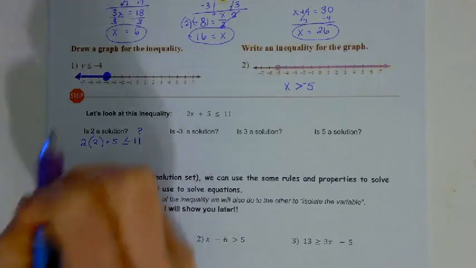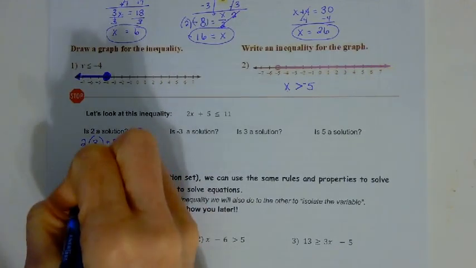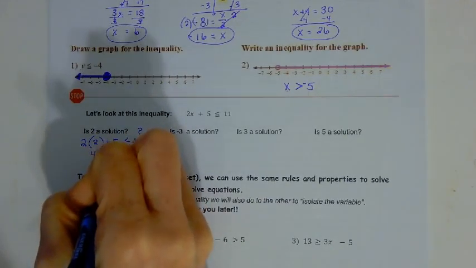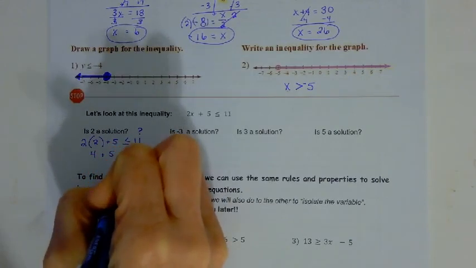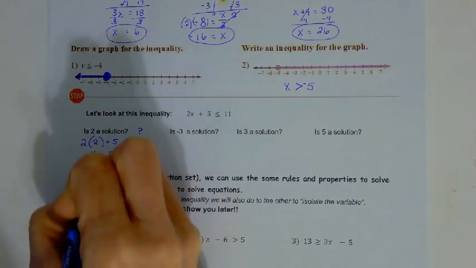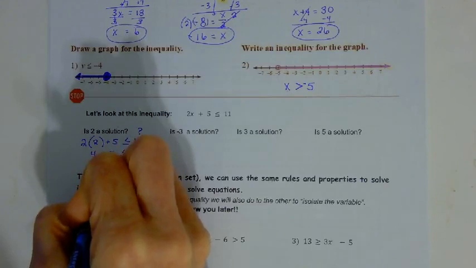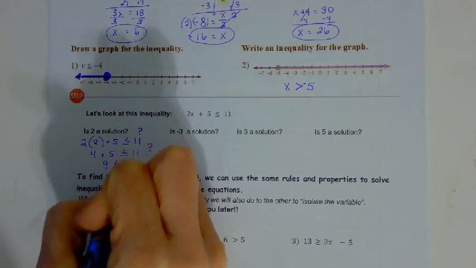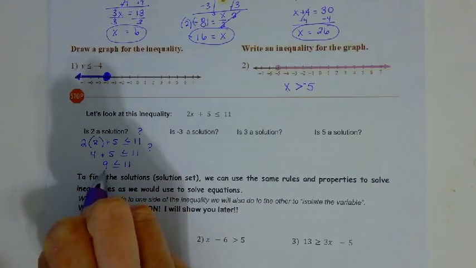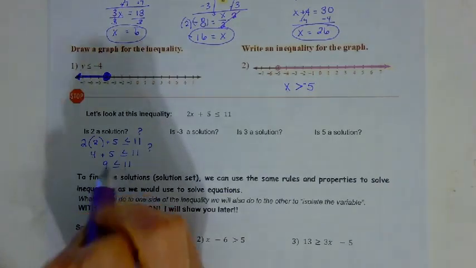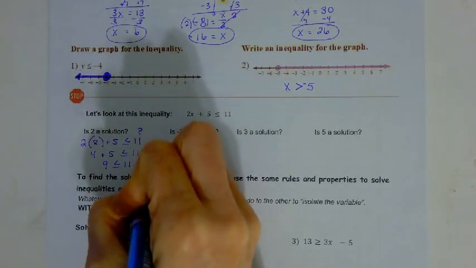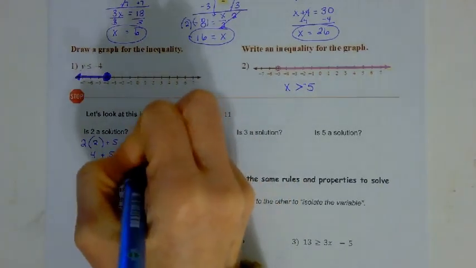Well, we're going to multiply 2 times 2 is 4. Plus 5, is that less than or equal to 11? Well, 4 plus 5 is 9. Is 9 less than or equal to 11? 9 is less than 11, so this is true. So this is a solution. Yes.